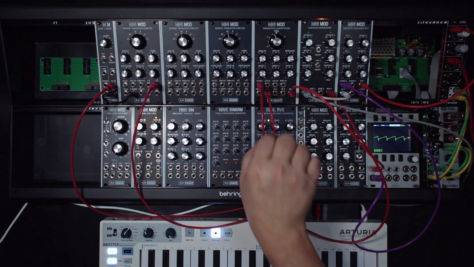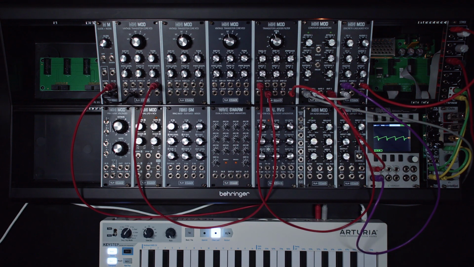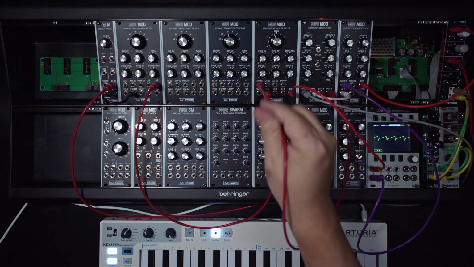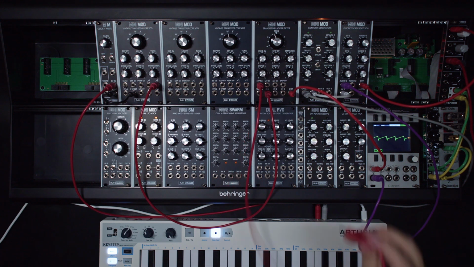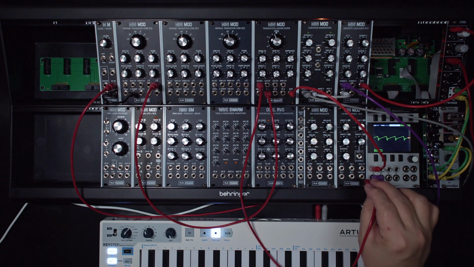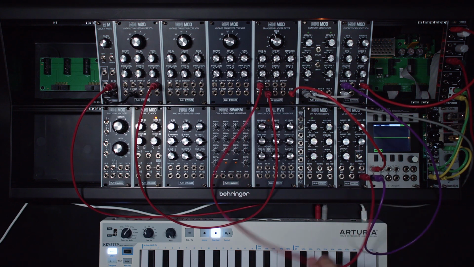Now the thing I wanted to look at, I wanted to demystify this for myself. I would like to know what the difference is between these three jacks here. So I'm gonna, instead of using the keyboard, I'm gonna just use a voltage generator down here.